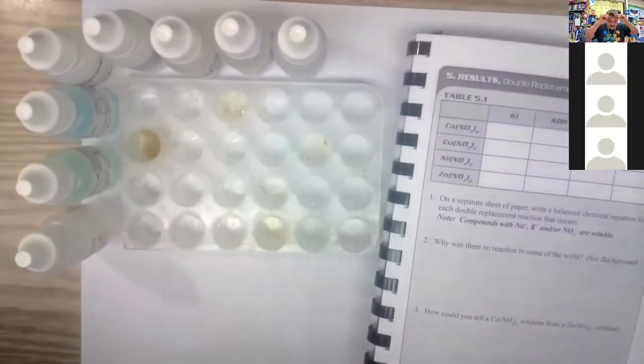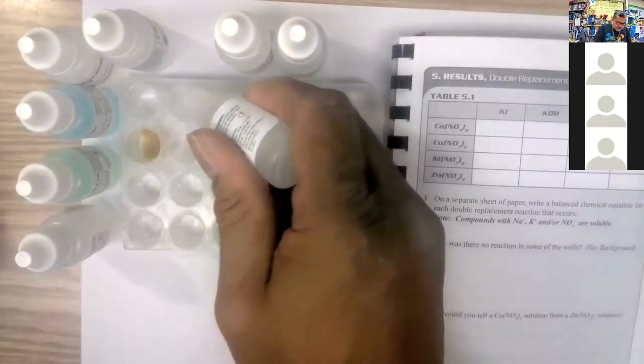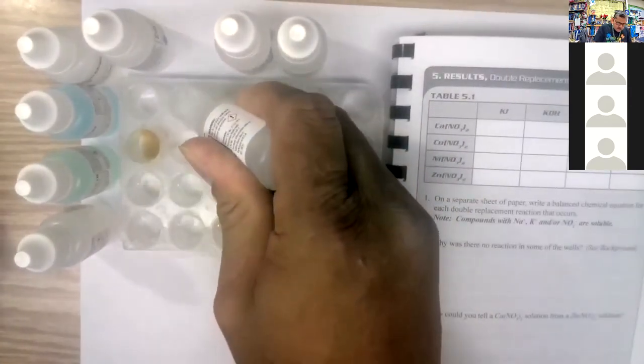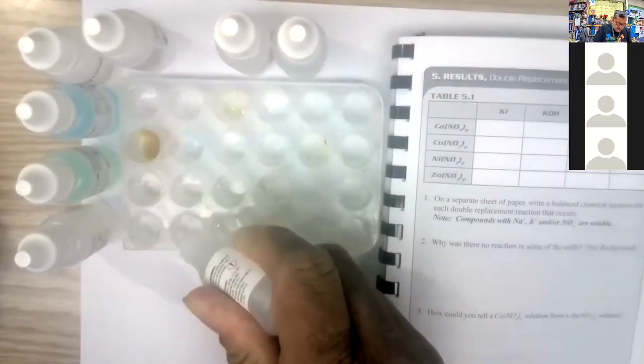Back and do the second one. The second column is the potassium hydroxide. Shake that up a little bit. I'm going to go in the second column with 3 drops. 1, 2, 3. 1, 2, 3. 1, 2, 3.